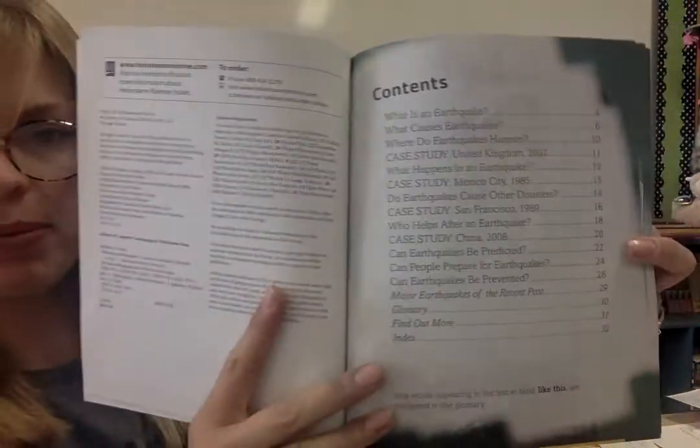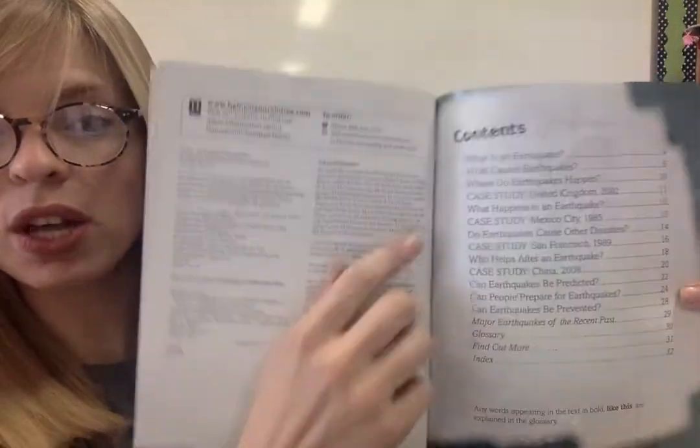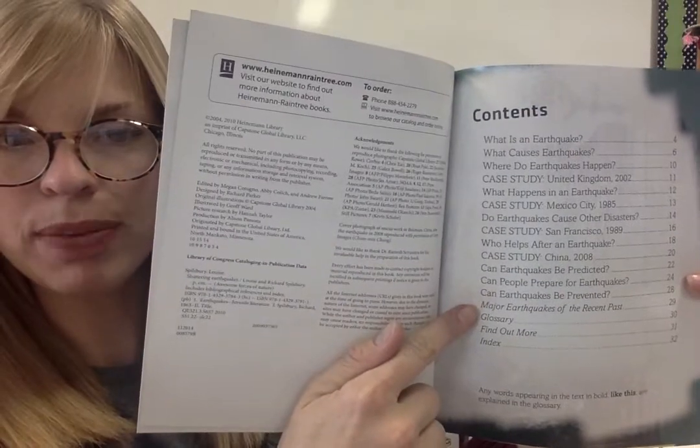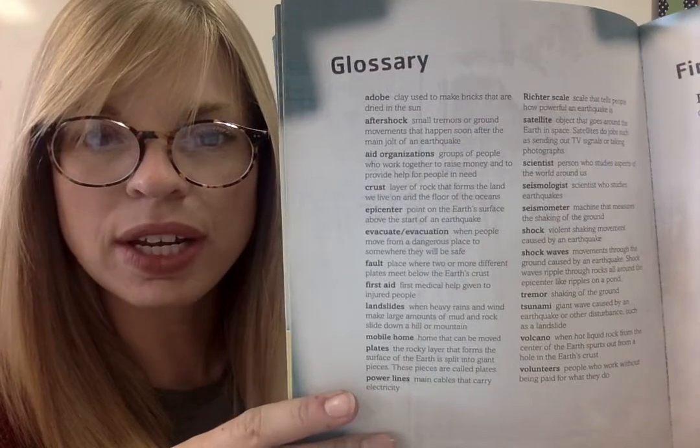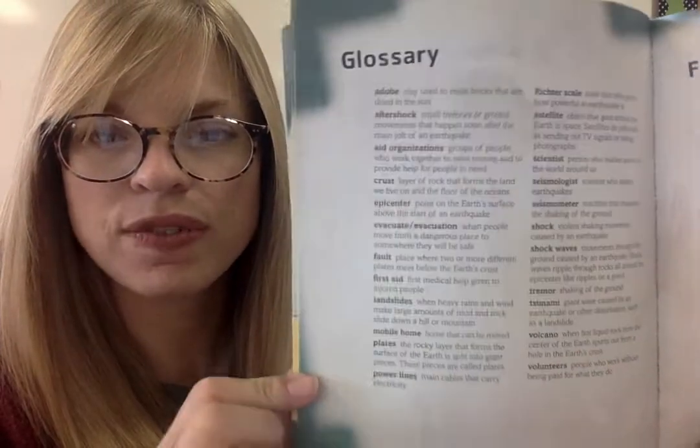So, for example, we talked about in the very beginning, there's the table of contents. This helps us locate what we might want to read about. We also talked about the back of a nonfiction expository book and how when we flip to the back, we might find a glossary page. And in the glossary, you'll notice that there are some bold words that we might not know the meaning of. So this is where we would turn if we wanted to find out the meaning.